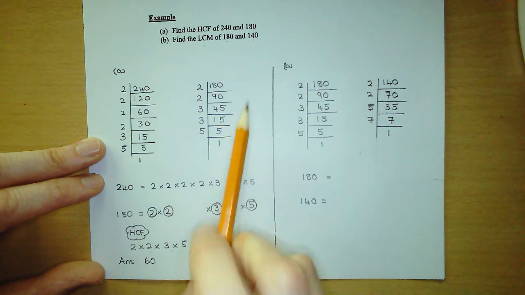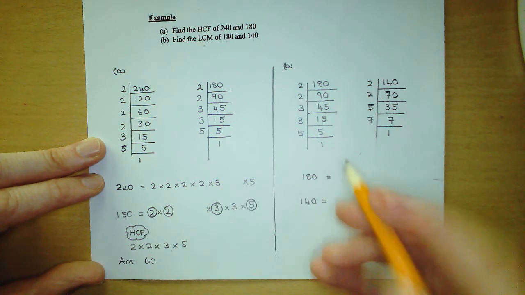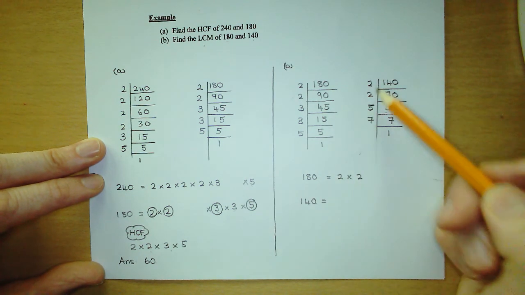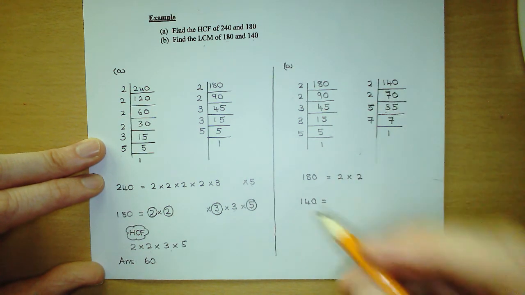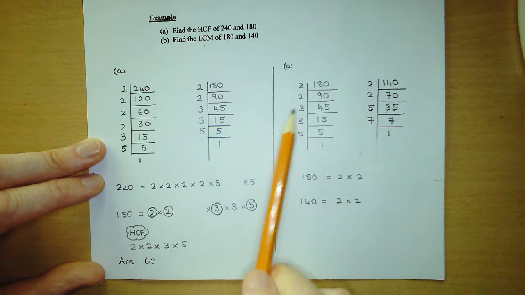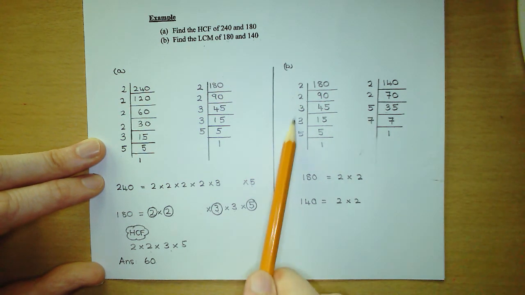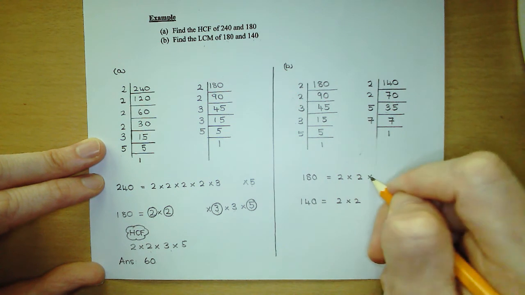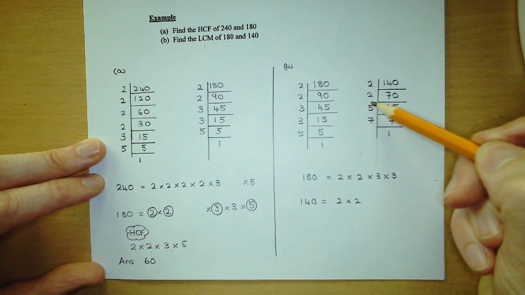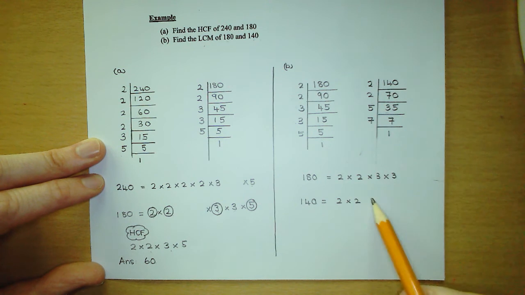So let's start with the 2's. There's only 2 2's that multiply to give 180. And likewise, there's only 2 2's that multiply to give 140. So make sure they're lined up. Now, there are 2 3's that multiply to give 180. So we'll put those down after the 2. Now, you'll note that there are no 3's that multiply to give 140, so we need to leave 2 gaps here.